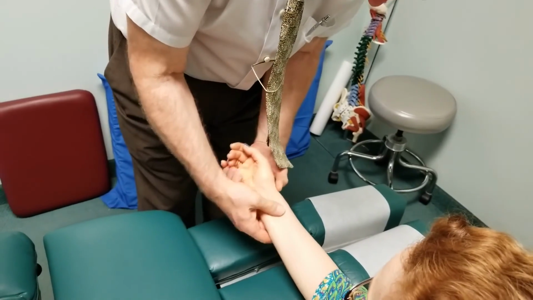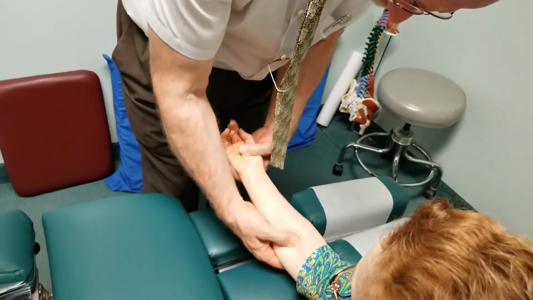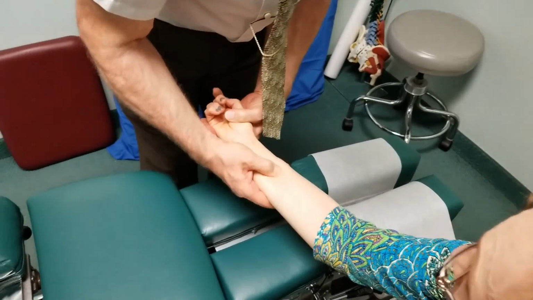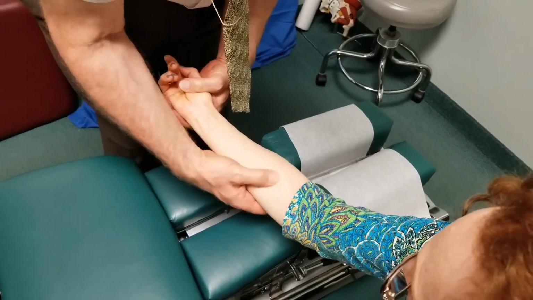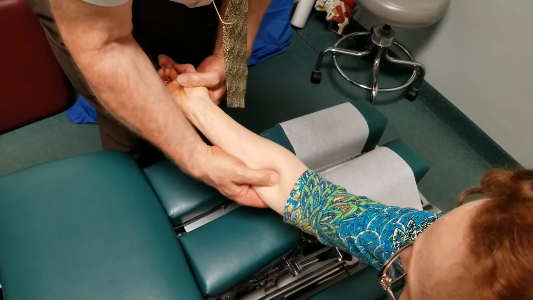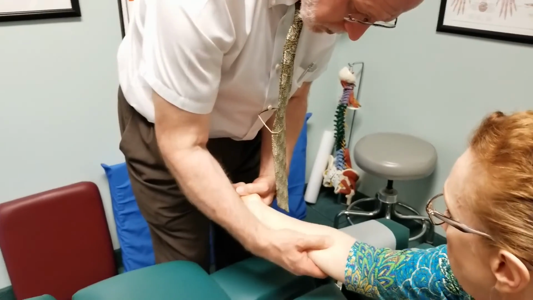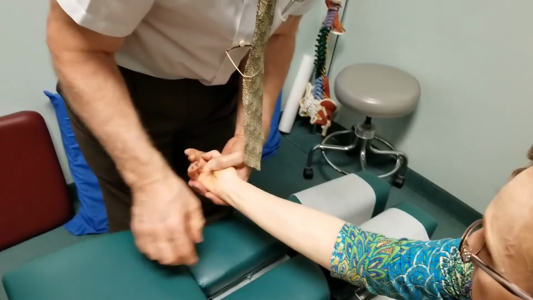Now, the muscles that we were talking about are the flexor muscles right through here on the arm. We want to do some stretching and maybe some massage. You can do some massage at home. You can do some stretching at home. And we're going to show you a few stretches that can help with that.